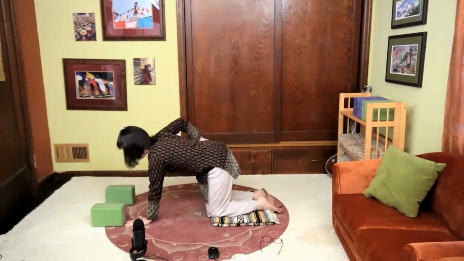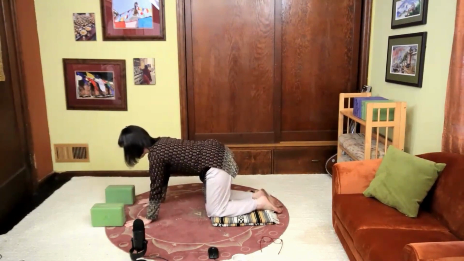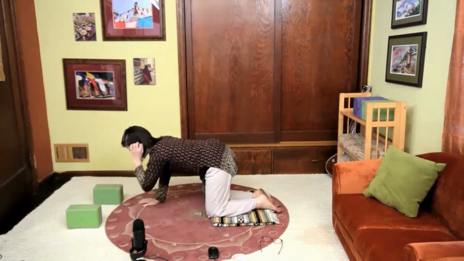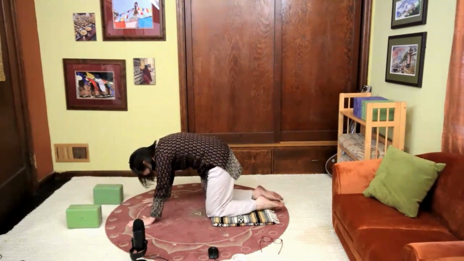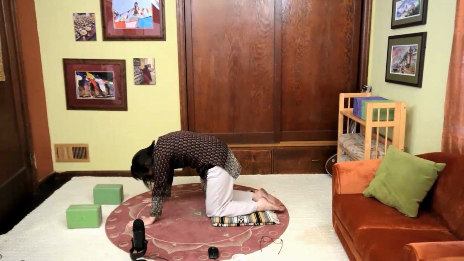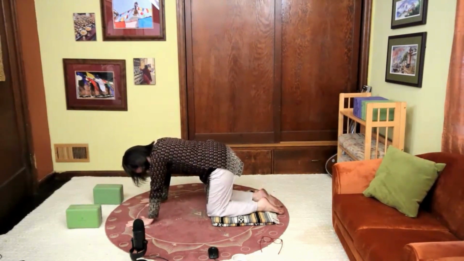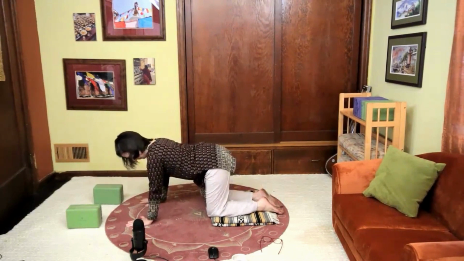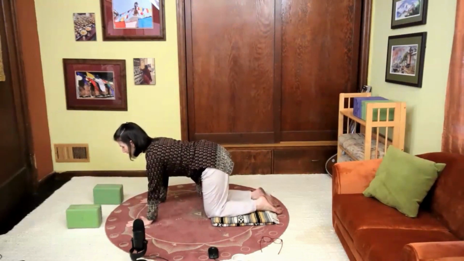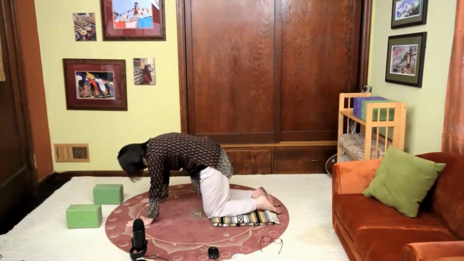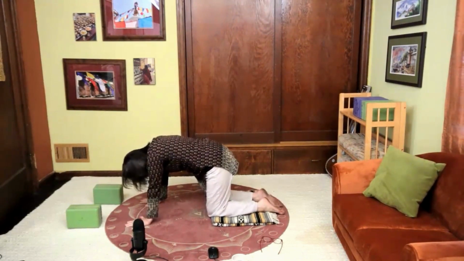And let's come into the Ujjayi breath here. That is a practice that we learn in some other videos. I break it down for you. So here, we'll use the Ujjayi inhale to come into cat pose. And the Ujjayi exhale is for cow pose. Okay, Ujjayi inhale, cat pose. Press firmly down through both arms, round the entire spine. Exhale, Ujjayi exhale into cow pose.